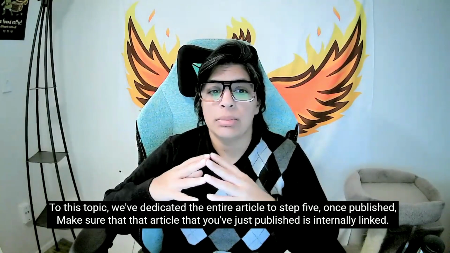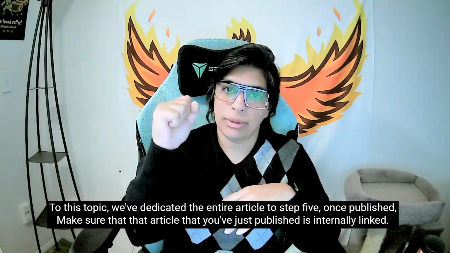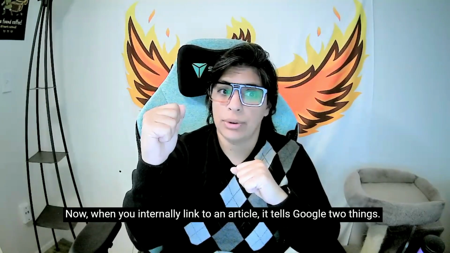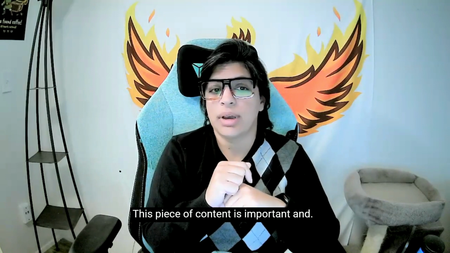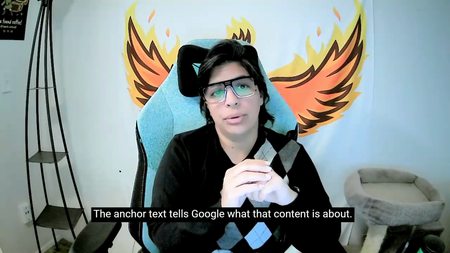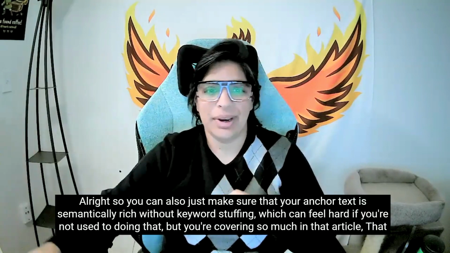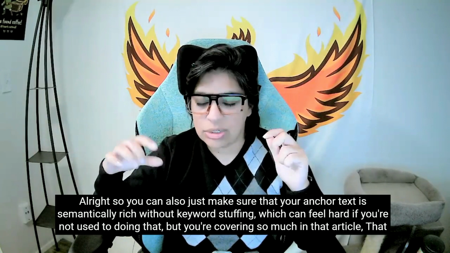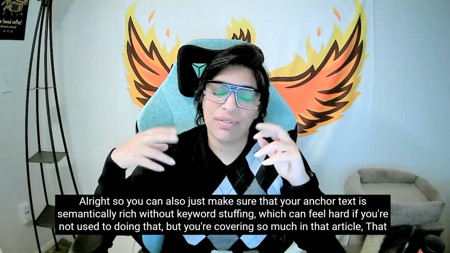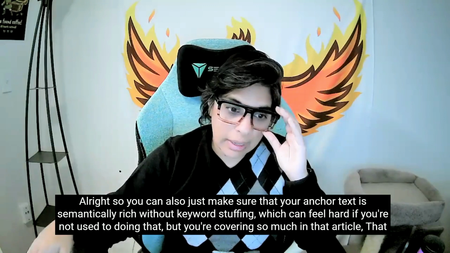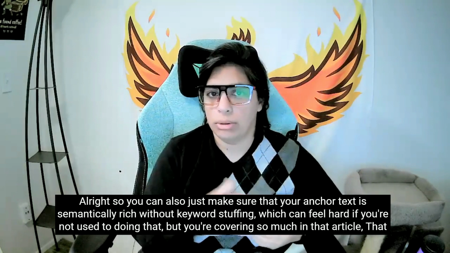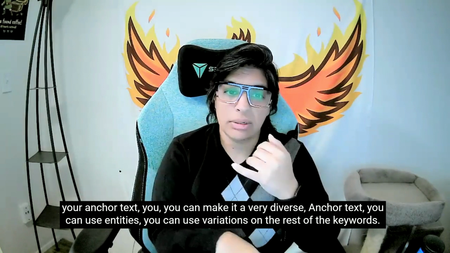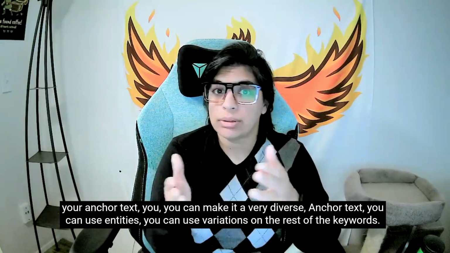Step 5, once published, make sure that the article you've just published is internally linked. Now, when you internally link to an article, it tells Google two things. This piece of content is important, and the anchor text tells Google what that content is about. All right. So you can also just make sure that your anchor text is semantically rich without keyword stuffing, which can feel hard if you're not used to doing that. But you're covering so much in that article that you can make it very diverse anchor text. You can use entities, you can use variations on the rest of the keywords.